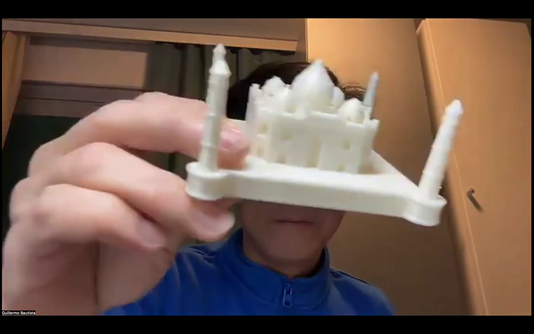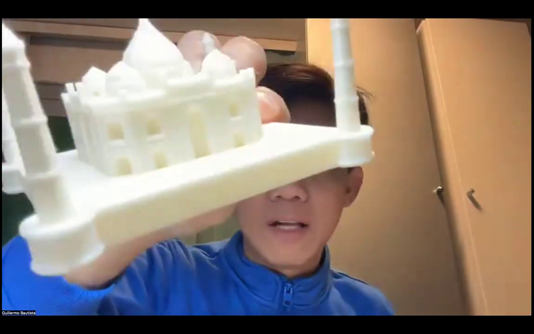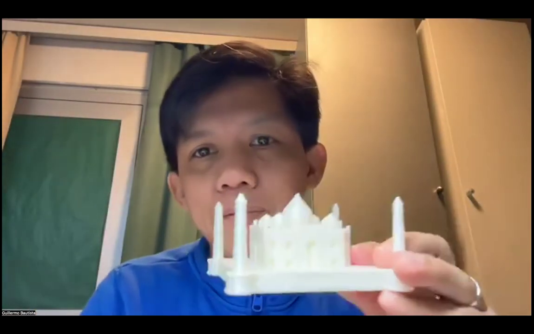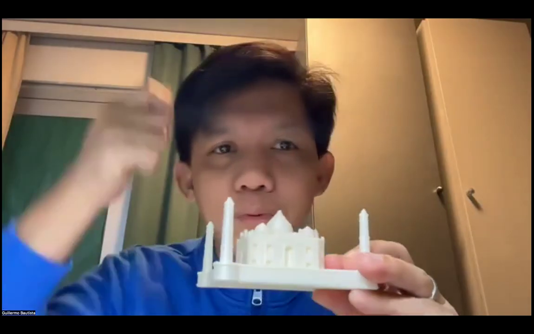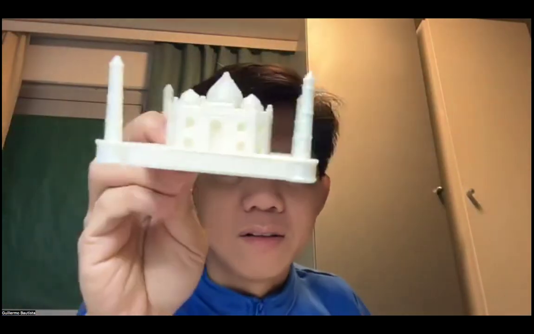So this is my apartment, my dorm here. You can see the background, I think. And you can see here, this is a 3D printed output of the Taj Mahal that you saw earlier. There is no intervention here. Directly from GeoGebra, you download it as an STL file, and then you put the file in the 3D printer, and it prints.